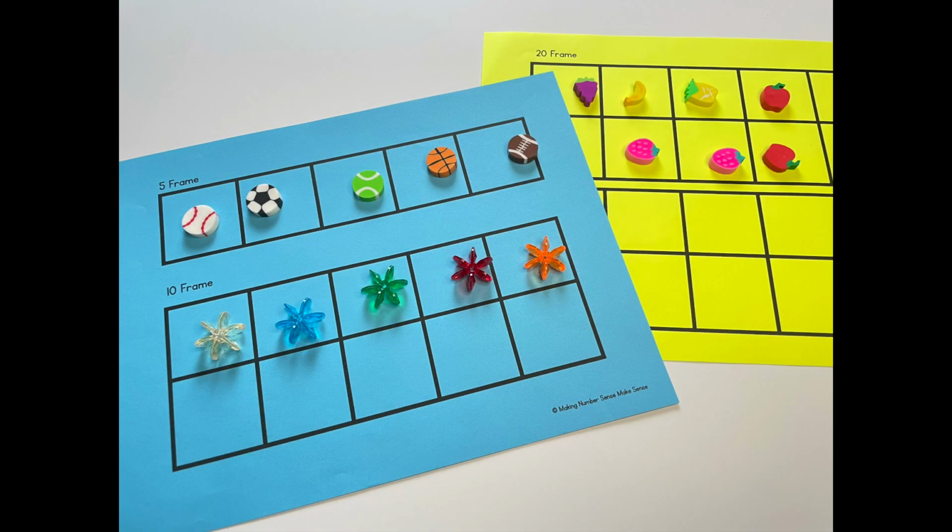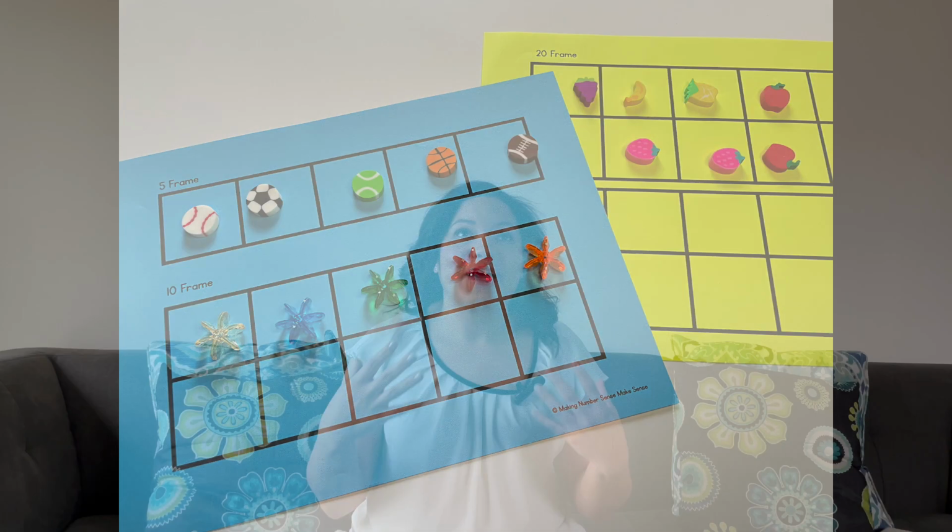And it is an amazing tool for students to start to make sense of numbers to 5, 10, or 20, depending on if you're using a 5 frame, a 10 frame, or a 20 frame. And they help kids make anchors to 5 and 10, which are super important numbers in our number system. And when they have a good concept of numbers to 5 and to 10, they can use those numbers to make sense of other numbers.